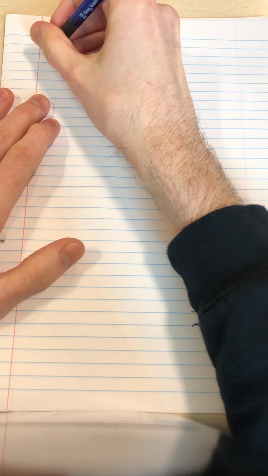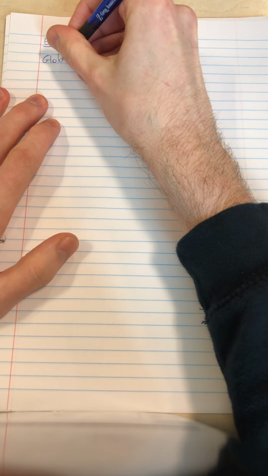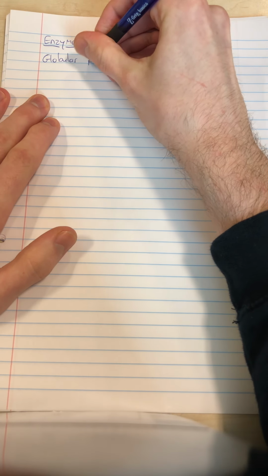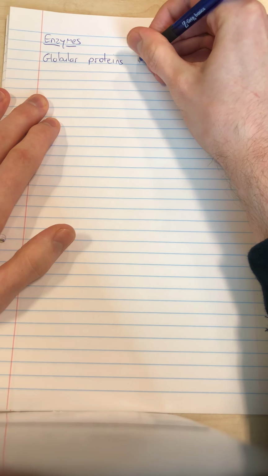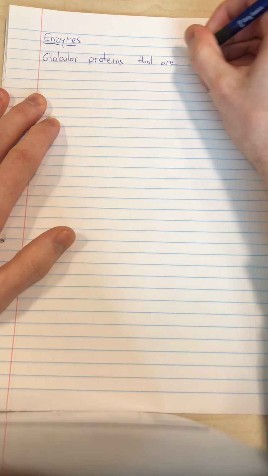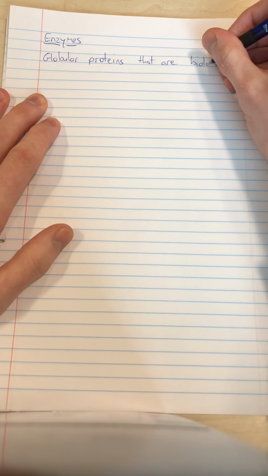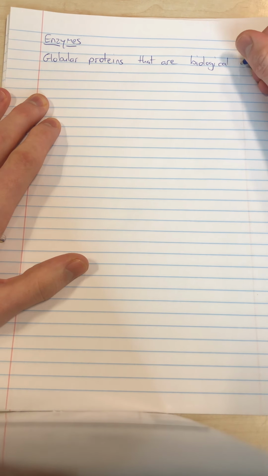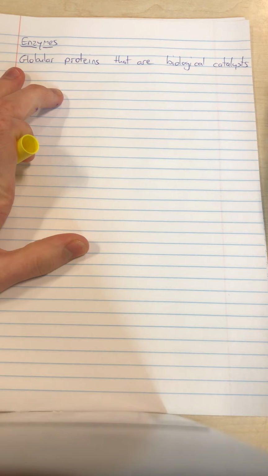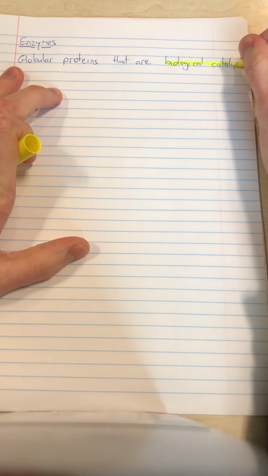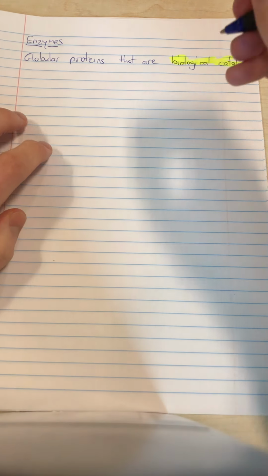Now, what you need to know about enzymes is they are globular proteins that are, and this is important, biological catalysts. Now you can't just say enzymes are catalysts, you need to say they are biological catalysts. Okay, so enzymes are biological catalysts.